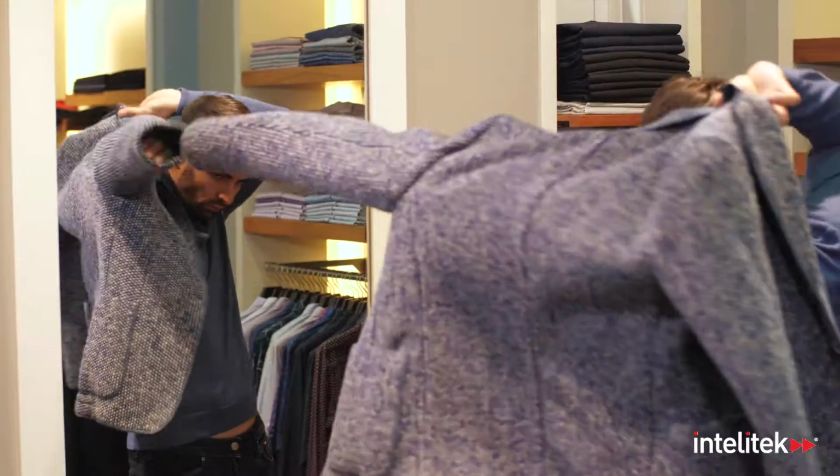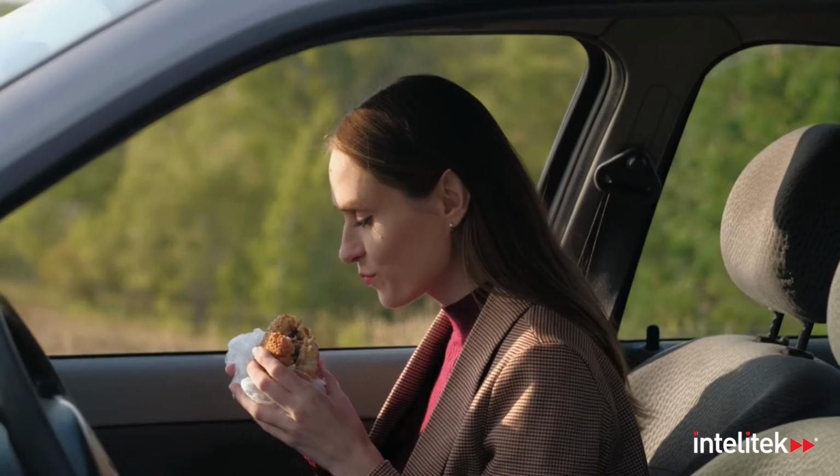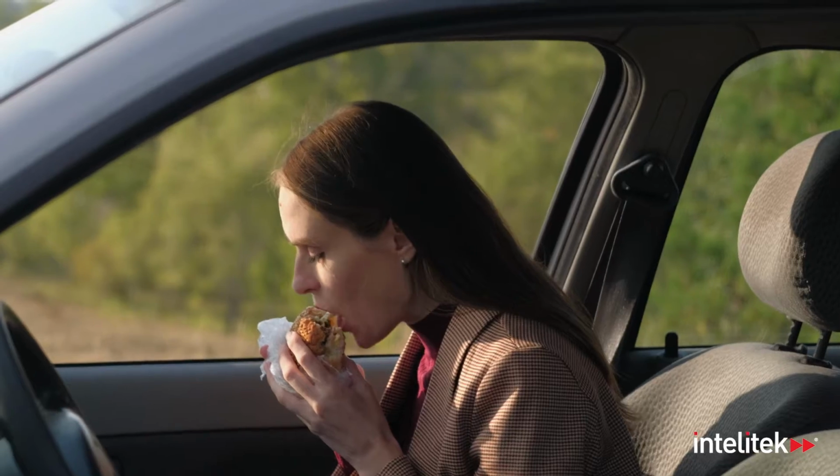Your phone? That's been manufactured by CIM. The outfit you're wearing? It was produced in a CIM system. The car that you're sitting in, the bread in your sandwich? You guessed it, fabricated by CIM.